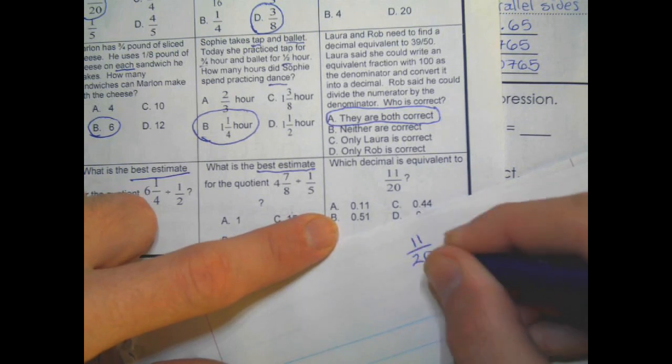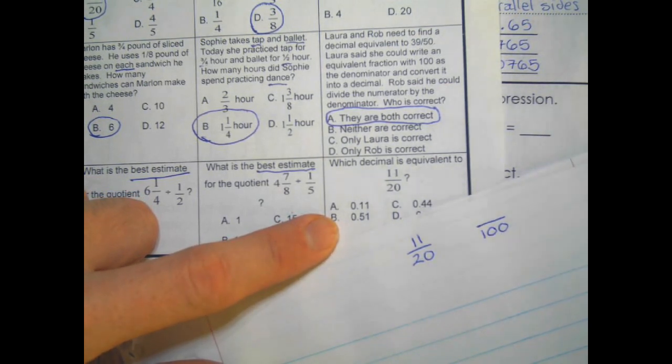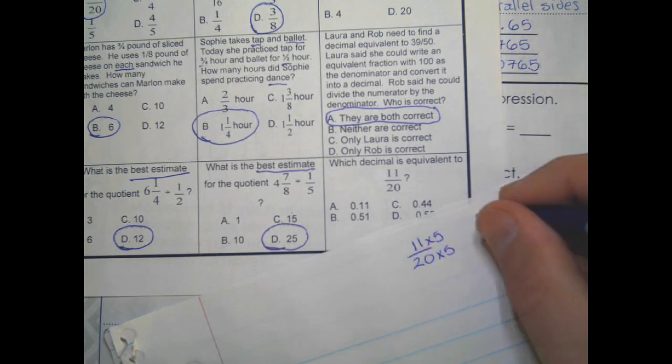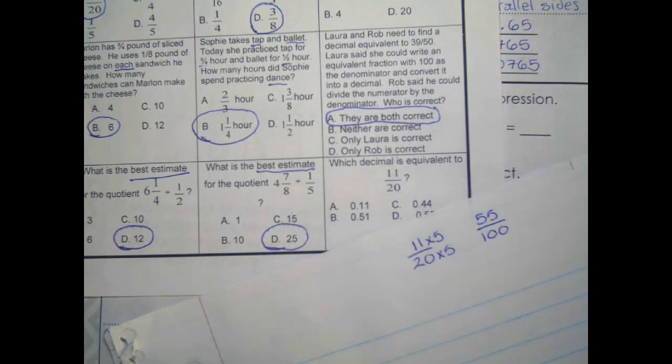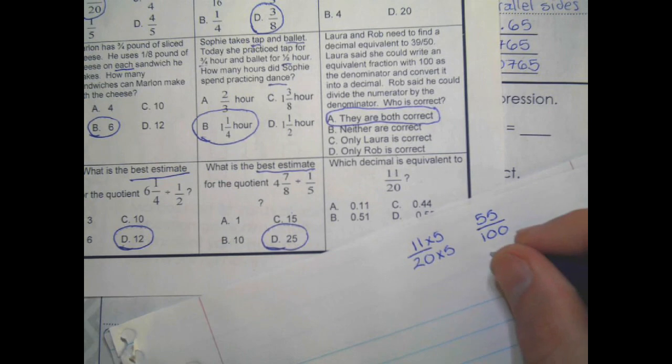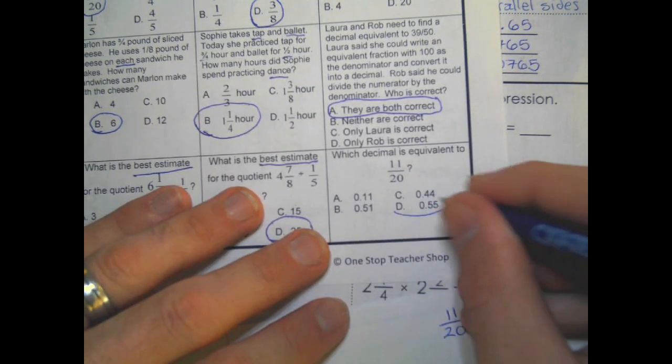So if I was going to take 11 over 20 and change it to a 100, I'd have to ask myself, what times 20 gets me to 100? Think of money. How many $20 bills do you need to get to 100? That would be 5. So if I multiply the bottom by 5, I also multiply the top by 5, and 11 times 5 is 55. So I'm looking for 55 hundredths, or 0.55, which would be D.